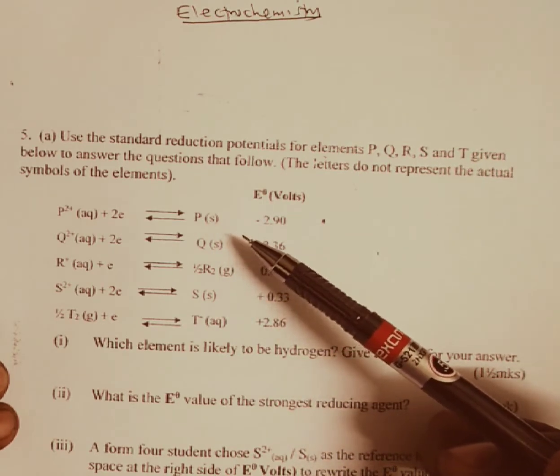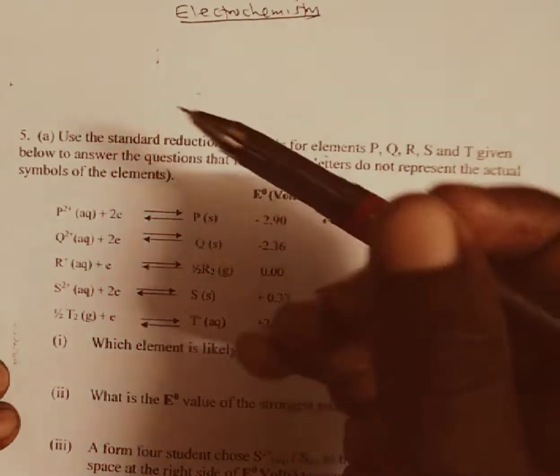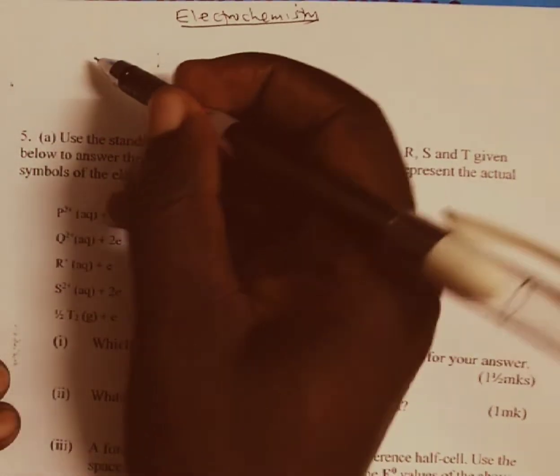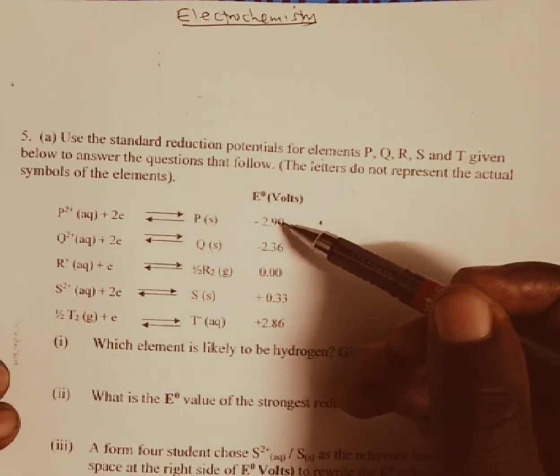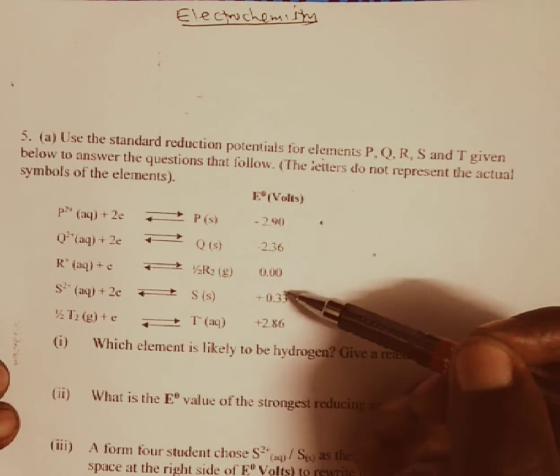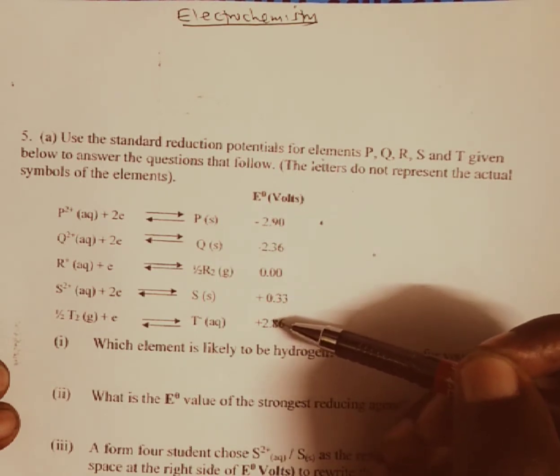which is hydrogen. So the guideline should be, we have those values which are negative, we also have those which are positive.